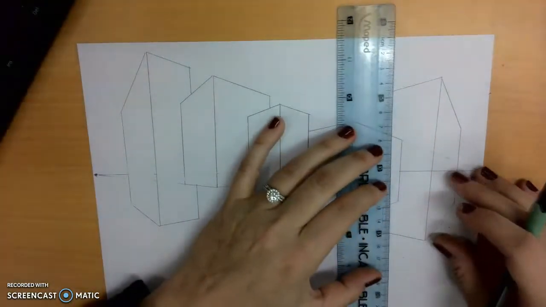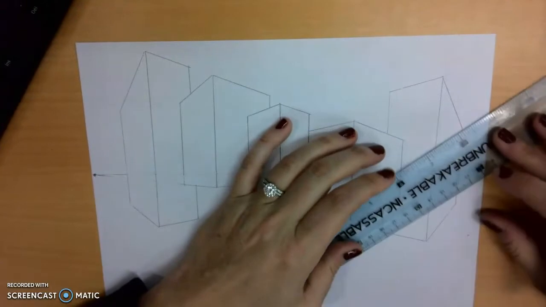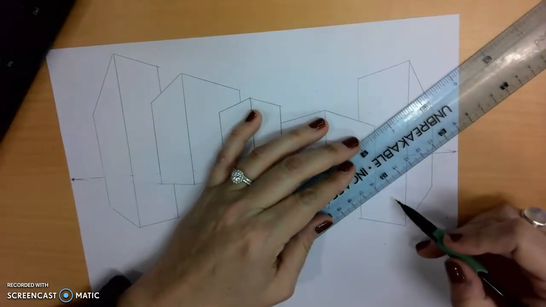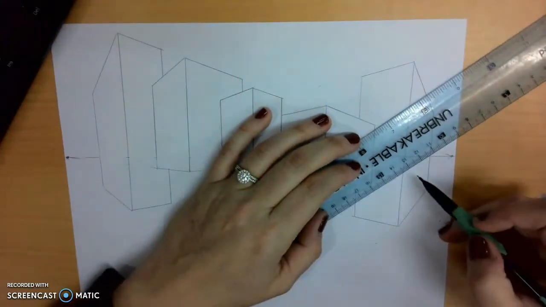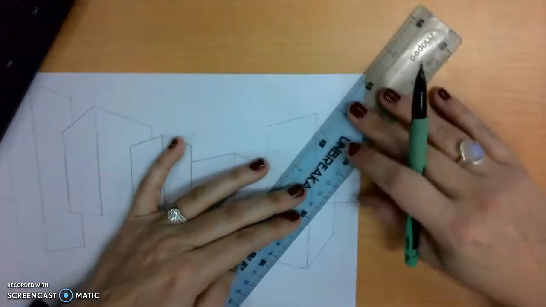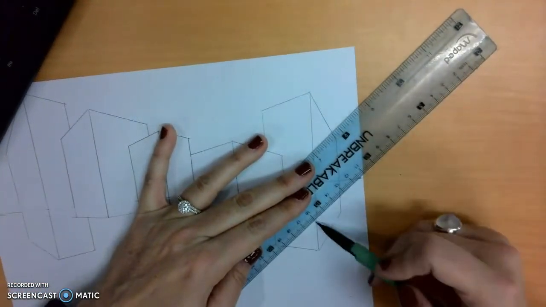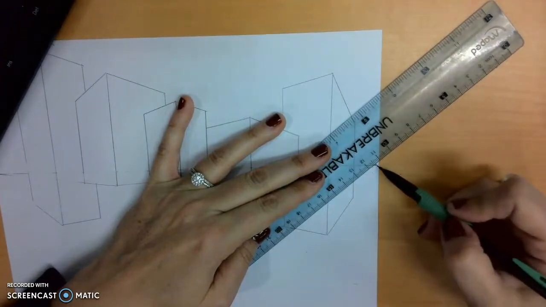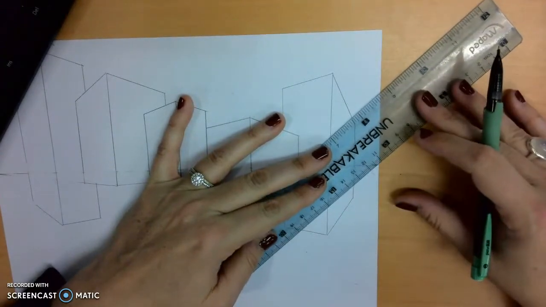Pretty simple. So first we're going to figure out the height of your door. If I'm doing this side, it's going to be on the left. If I'm doing this side, it's going to be on the right. So let's do one on the right here. I'm going to figure out how tall you want your door to be. So I'm going to put my ruler on the vanishing point, and then I can slide.